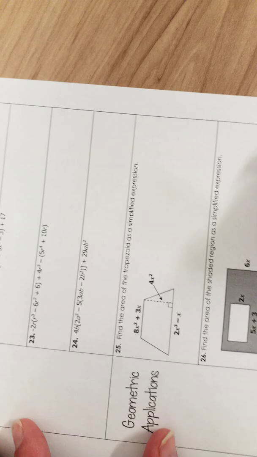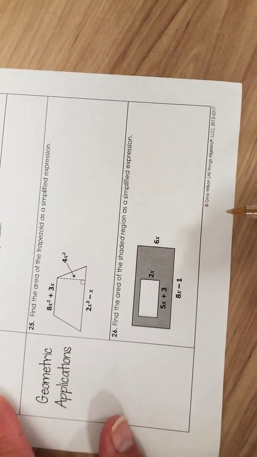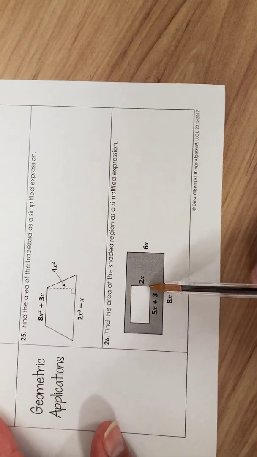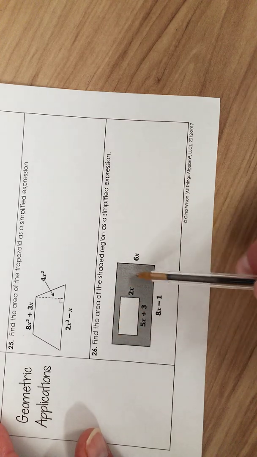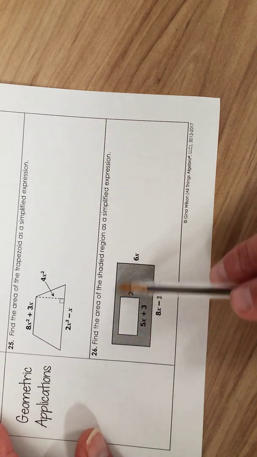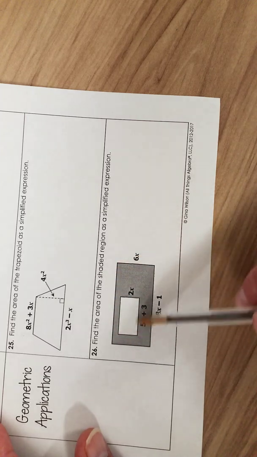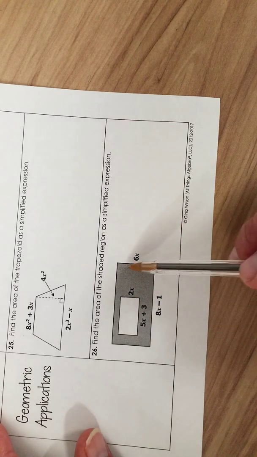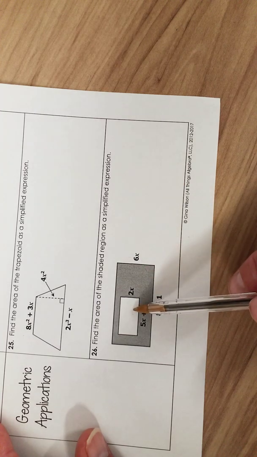Okay, this is about as hard as it gets when you start running into these geometry applications. This problem here, so let's pay attention. I want to find the area of the shaded region. Okay, just the area of that. Well, the area of the shaded region would be this whole thing, but I'd have to take this white box out. So to find the area of this shaded part would be the whole thing minus the white part. So what I'm going to do first is find the area of the whole thing, and then I'm going to subtract the area of this part.